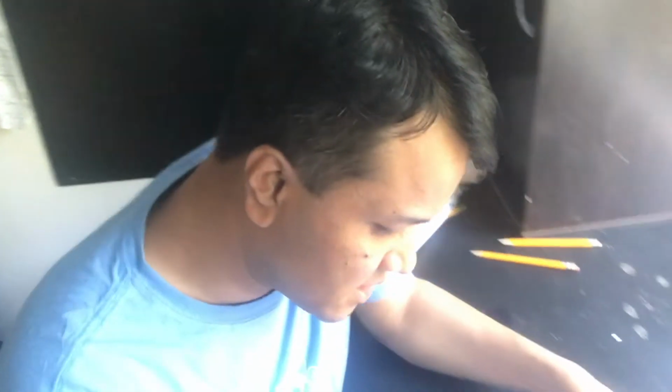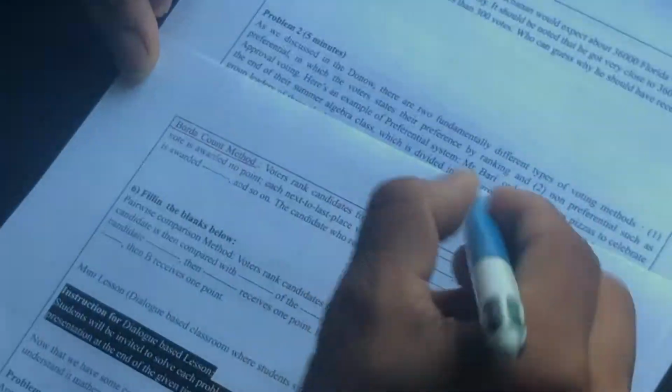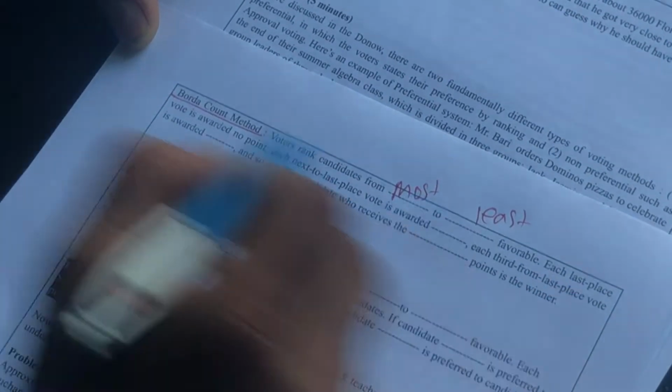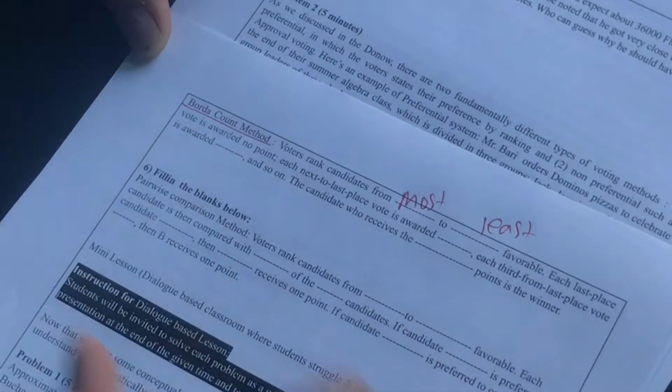Now this is the Borda count method. In the Borda count method, voters rank candidates from most to least favorable. Each last place vote is awarded no points, 0 points. This is important, keep that in mind. The last place means 0 points.